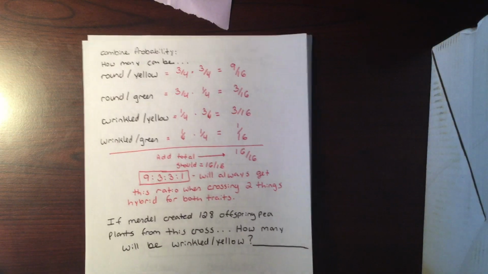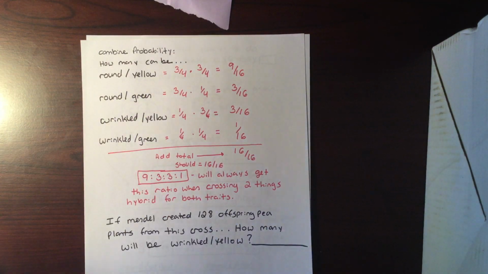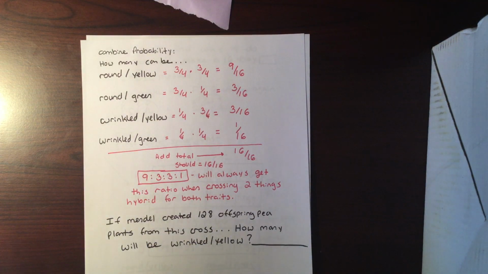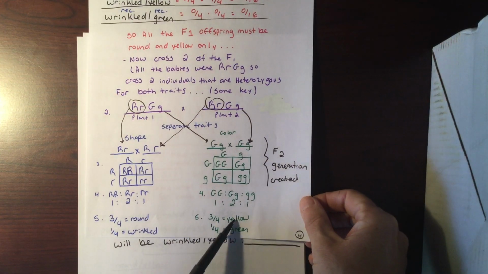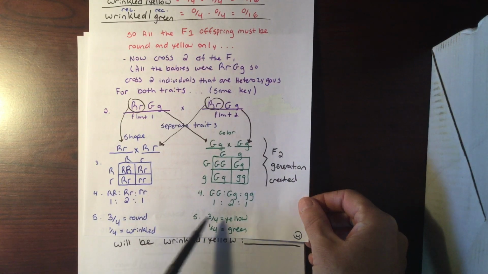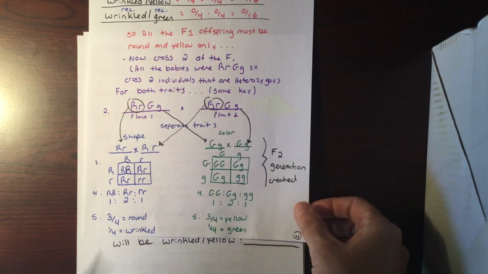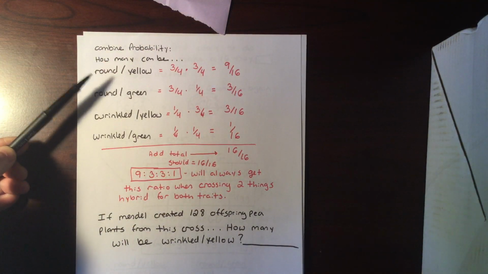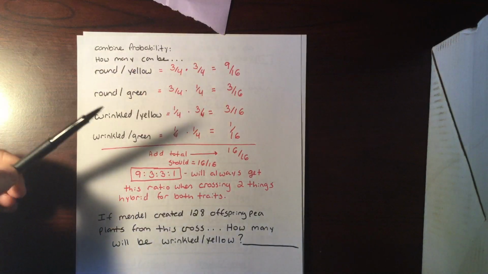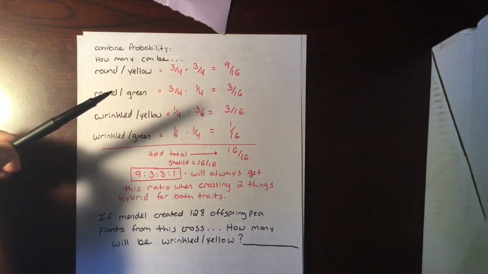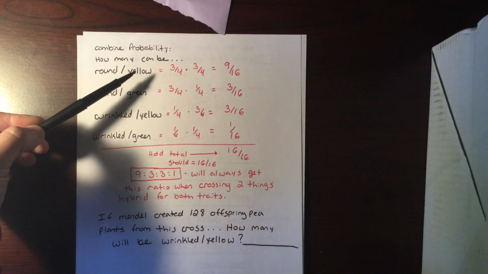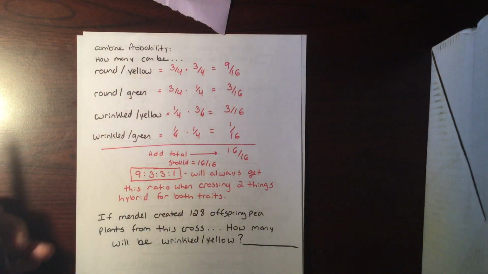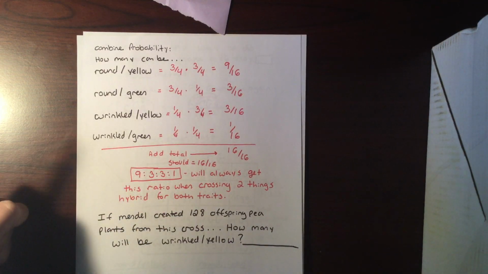And when we combine that probability, how many can be? You'll always have, if we're doing a dihybrid cross, 4 possible combinations. So we have ones that can be round yellow, round green, wrinkled yellow, wrinkled green. I usually will line them up like this so I can see the combinations. When I write them out, how many are round? You already have it written down in your probability, 3 out of 4. How many are yellow? Still 3 out of 4. So how many can be yellow and round at the same time?